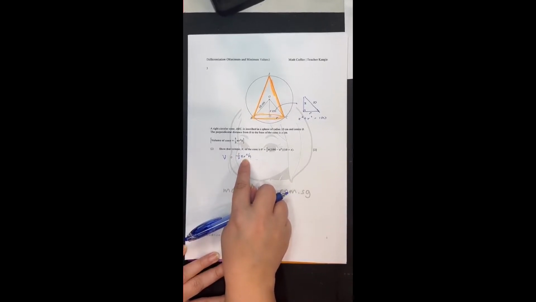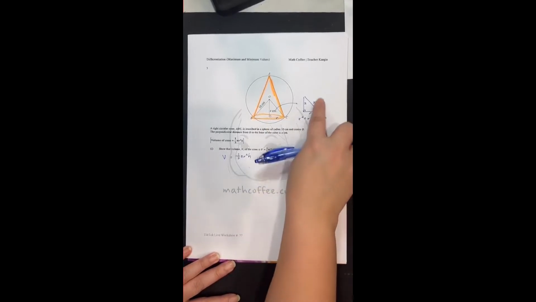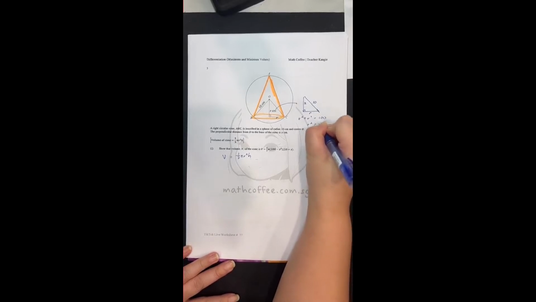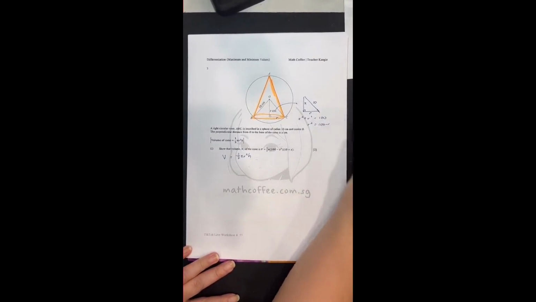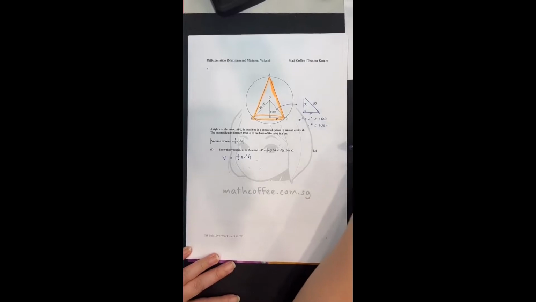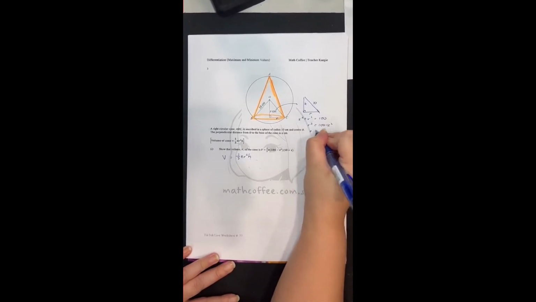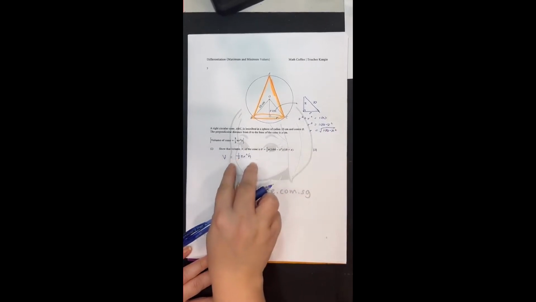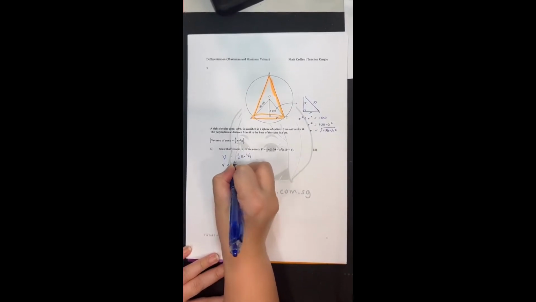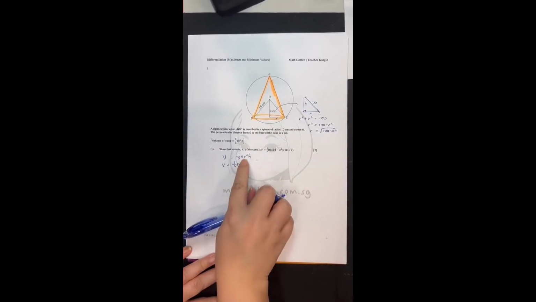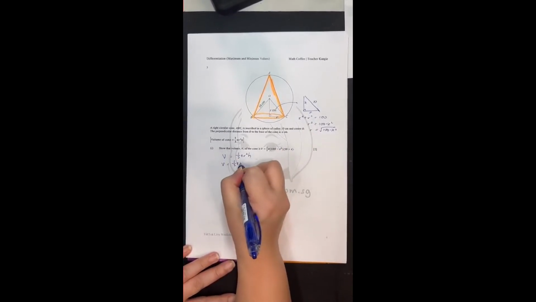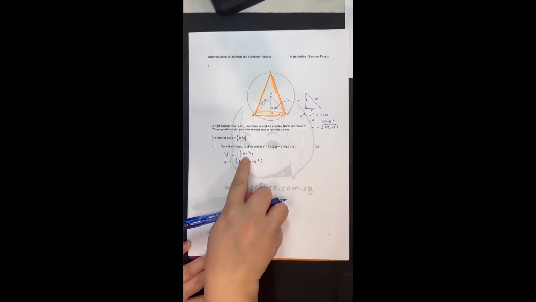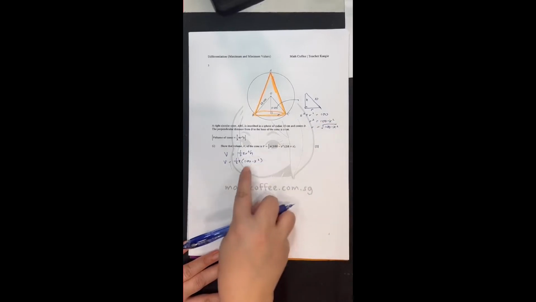So let's settle the r first. Over here, I make use of this right angle triangle and make r squared the subject. So I will have r squared equals 100 minus x squared, and my r will be square root of 100 minus x squared. When I come back to here, I replace this r. Actually, r squared and this one is the same, so I can just put 100 minus x squared. Understand? Since this one is r squared, I can just use this straight away.